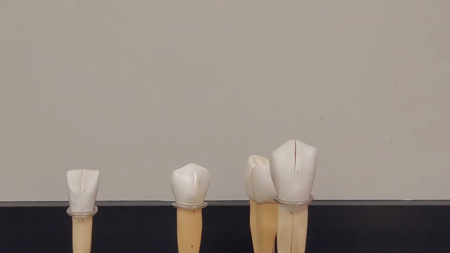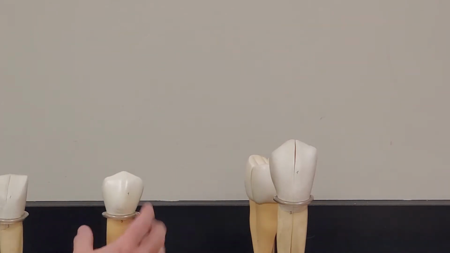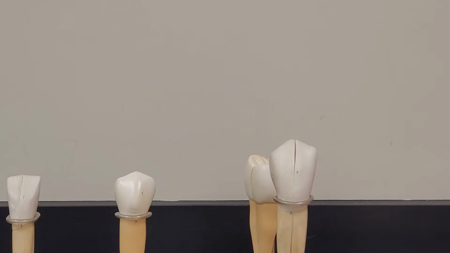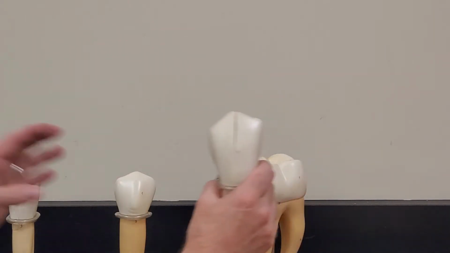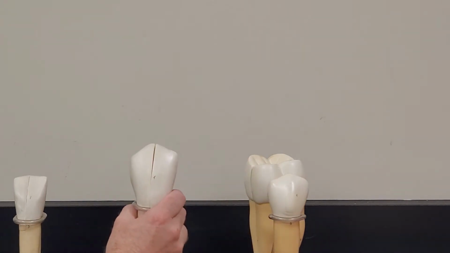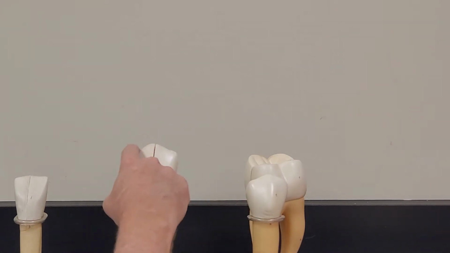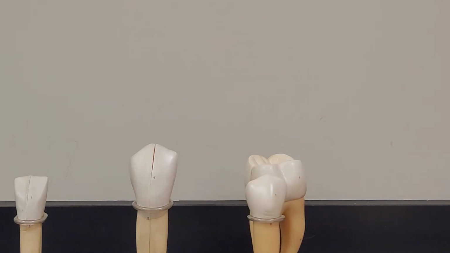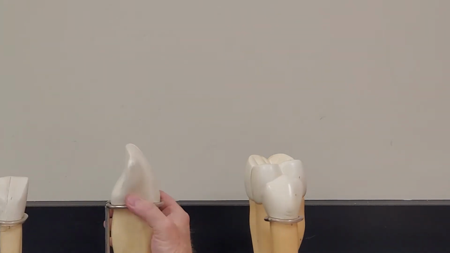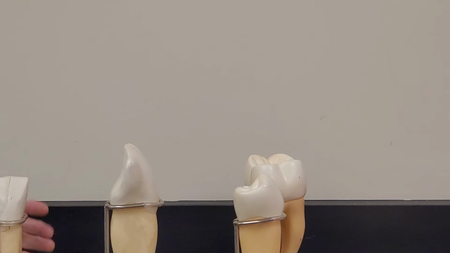After we get past the incisors, the next tooth starts to look rather pointy like this. This tooth is called a cuspid or a canine. Actually, this is the cuspid or canine. This one's called a bicuspid or a premolar. They look very similar in the sense that they have this large hump in the center of the crown of the tooth. So from an anterior view, they look very similar. But when I turn them laterally, I can see a huge distinction.